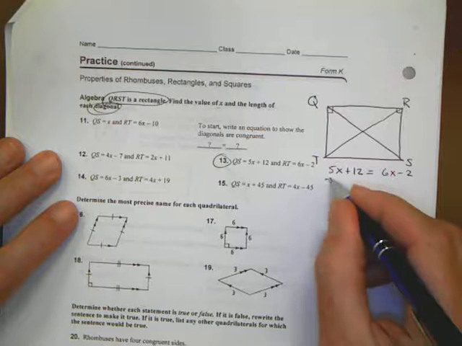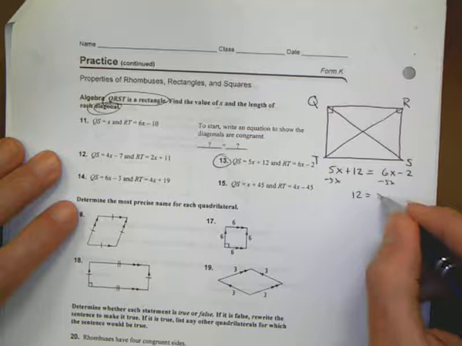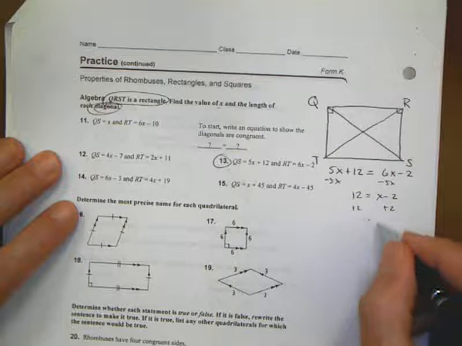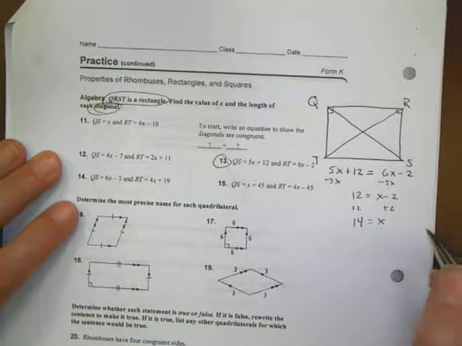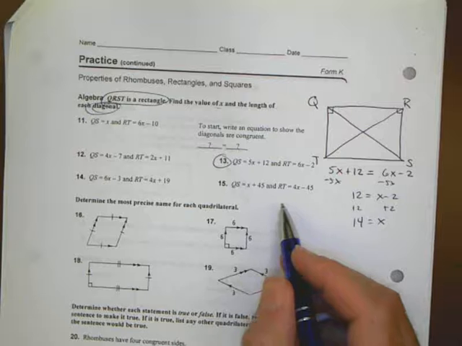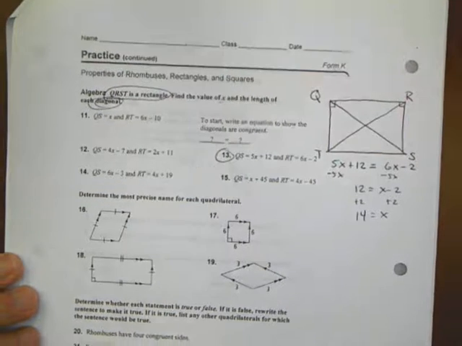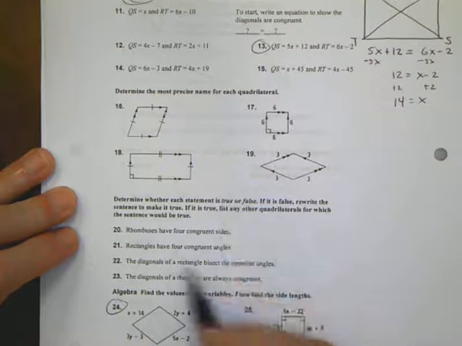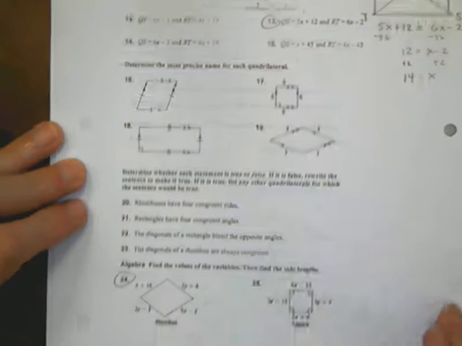So let's subtract 5x from both sides. So now we have 12 equals x minus 2. Let's add 2 to both sides, and we find out that x equals 14. Okay? You do the same type of thing for the other ones, setting them equal to each other on the diagonal lines to determine what the value of x is going to be. The next few questions are really you explaining why these are what they are and giving the precise names for them based upon the values there.